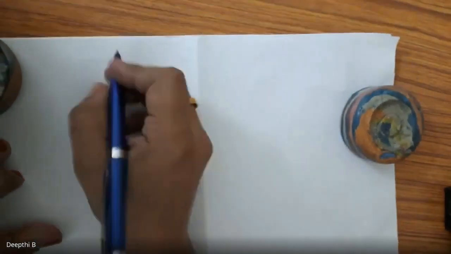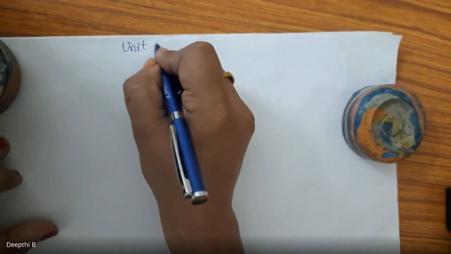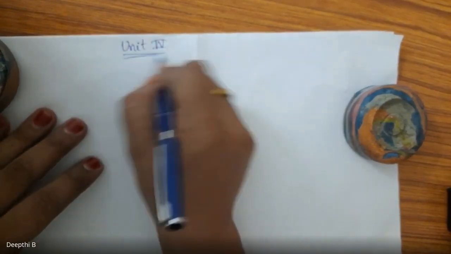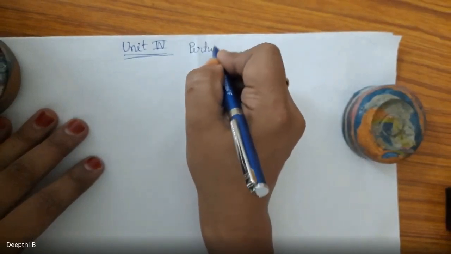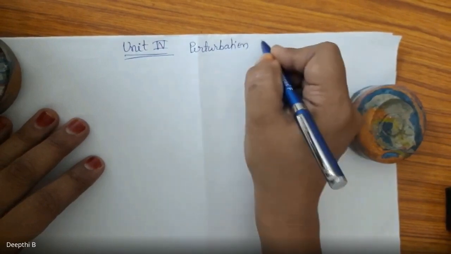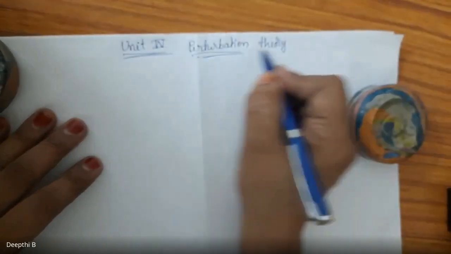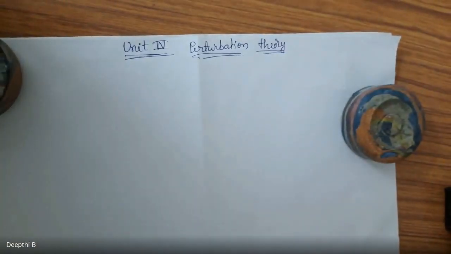Unit 4. Perturbation theory. Hello students, is it clear?